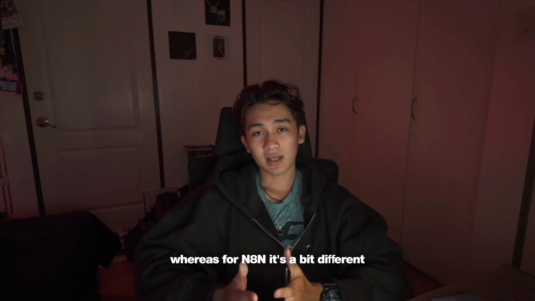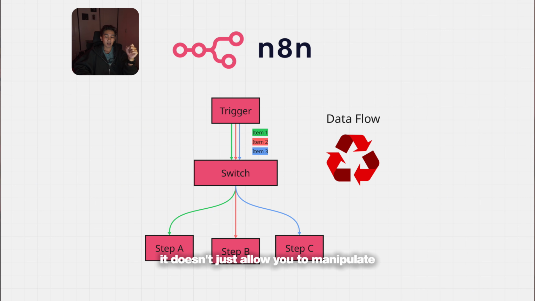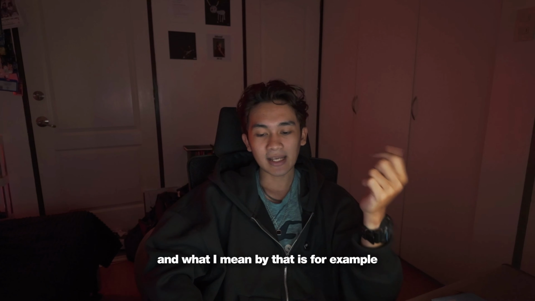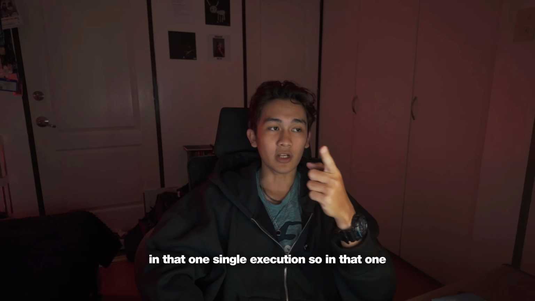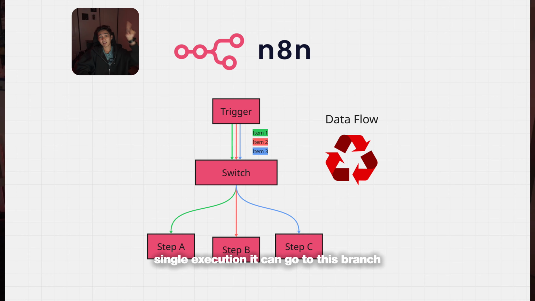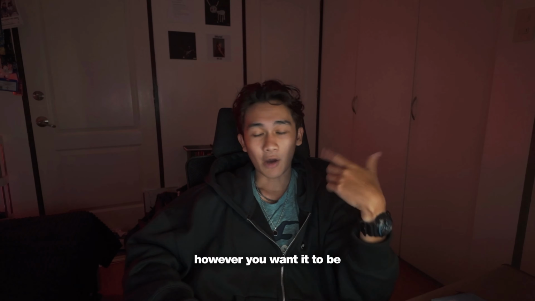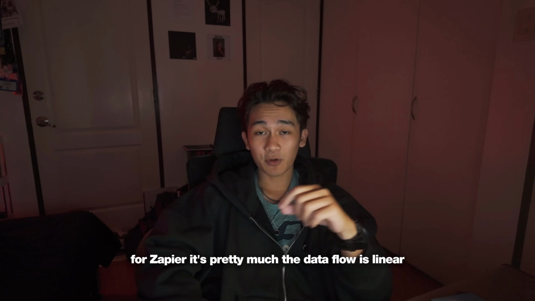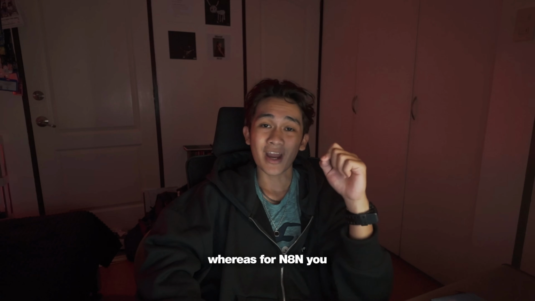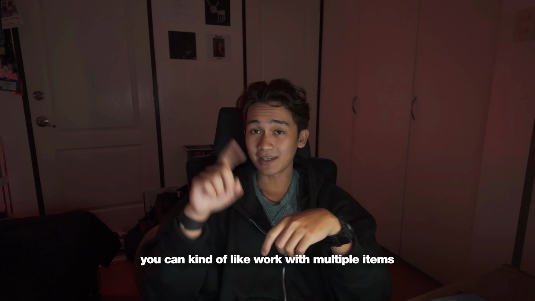Whereas for n8n, it's a bit different. It doesn't just allow you to manipulate the data flow however you want, but it can also host multiple items in one execution. What I mean by that is, for example, if you look up 5 rows in Google Sheets, it can work with those 5 rows or 5 items in that one single execution. So in that one execution, it can go to this branch, to this branch, to the middle branch, to the bottom branch, and then converge at the end or however you want. So that's the difference between Zapier and n8n. Really, the biggest difference is that for Zapier the data flow is linear, whereas for n8n, you can work with multiple items in one single execution.